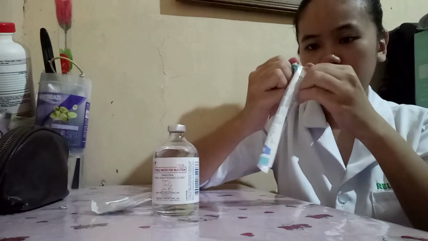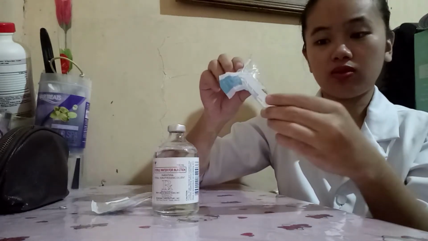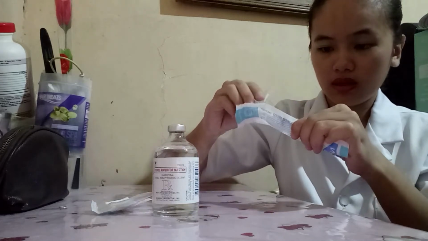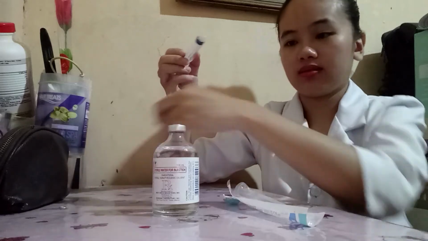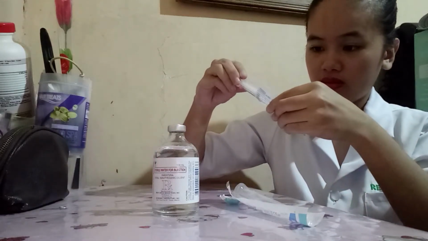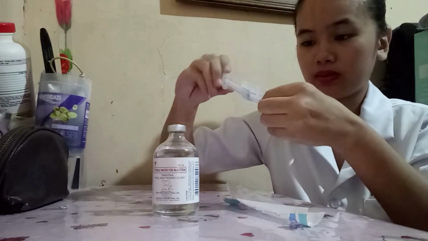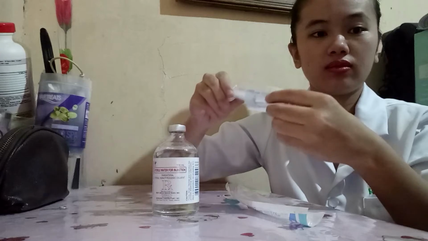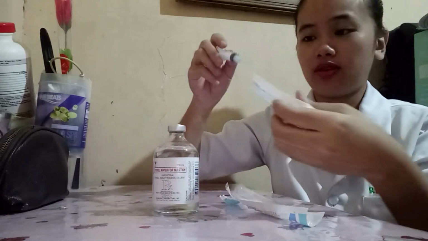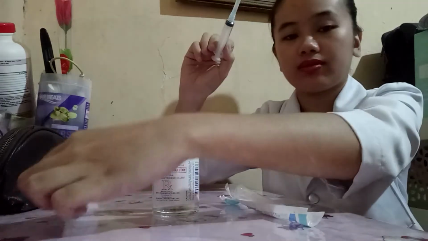prepare it now. So I'm just going to remove it and attach the filter needle. I'm going to ensure that the needle is firmly attached to the syringe. So here it is now. It is firmly attached to the syringe.